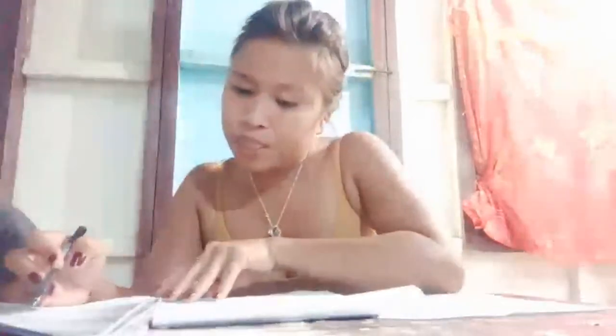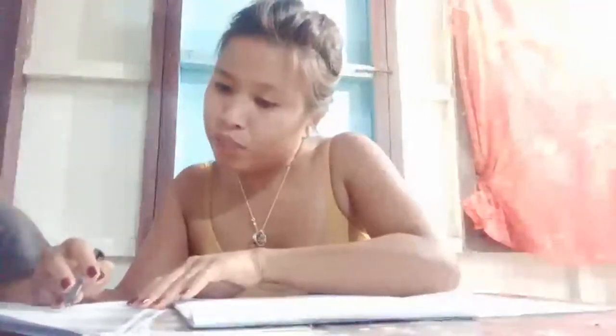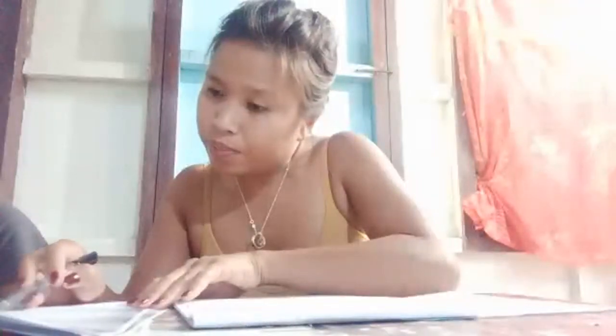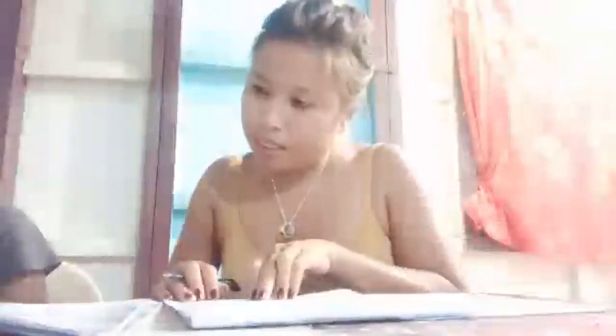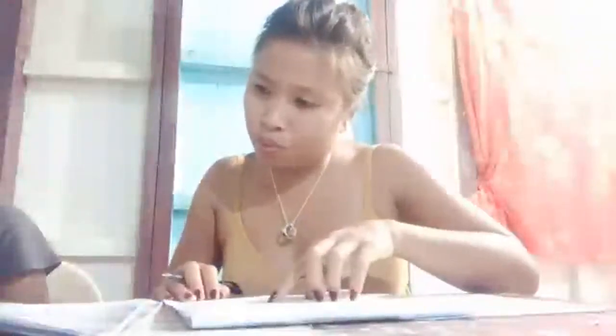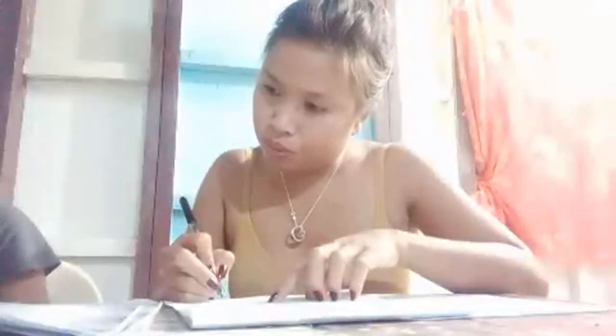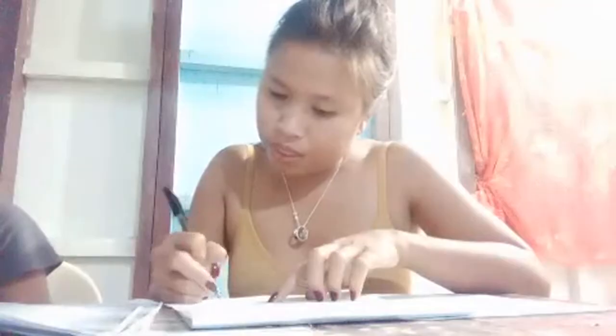Pero dire, law for negative exponent. For any number a and a negative integer m, a to the negative m equals 1 over a to the m, and 1 over a to the negative m equals a to the m. So, ang negative integer niya kay negative 2. So, 10 over.